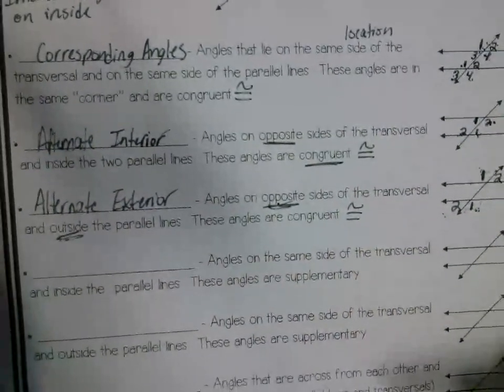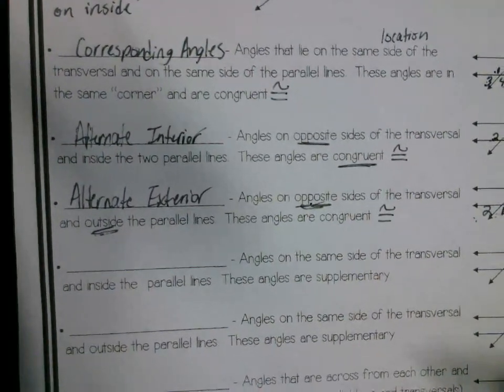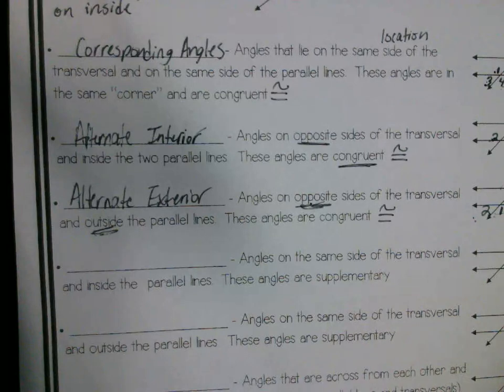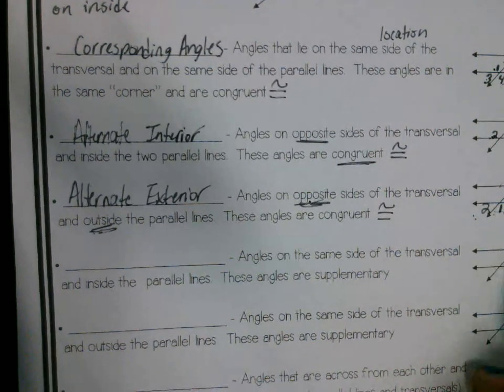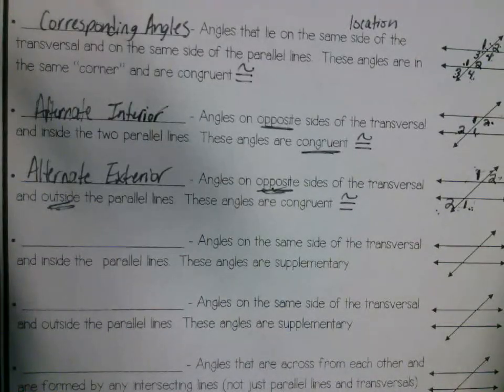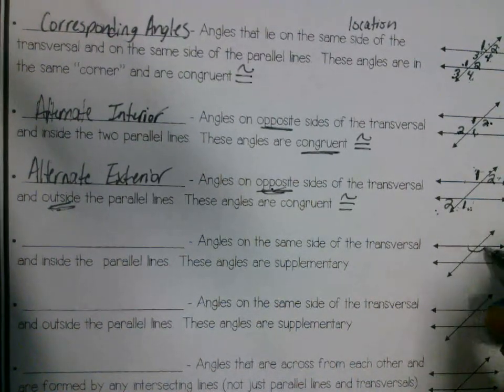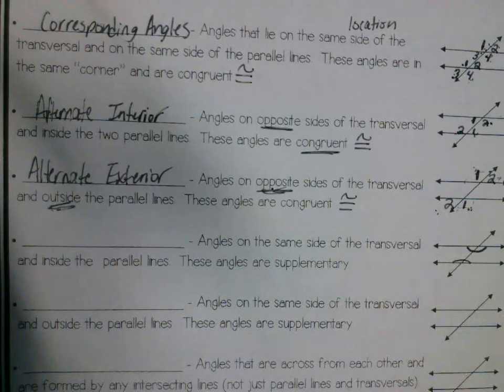Angles on the same side of the transversal inside of parallel lines are supplementary. So same side angles, these are a linear pair. Same side on the transversal inside, these are a linear pair right here. This is a linear pair. All of these are linear pairs.